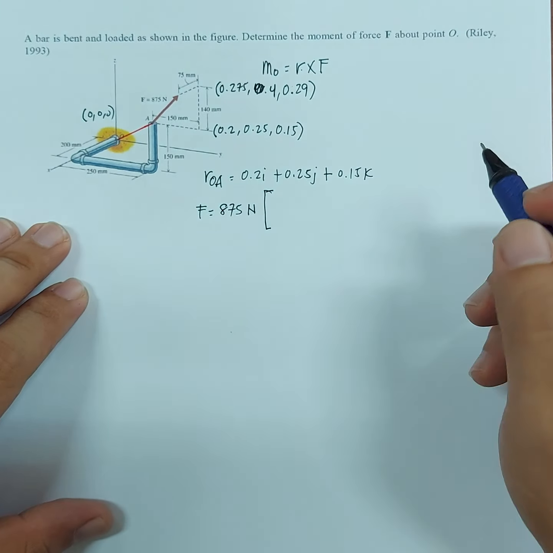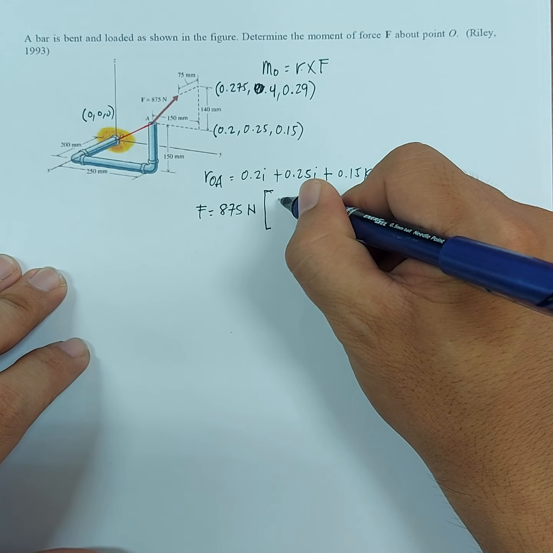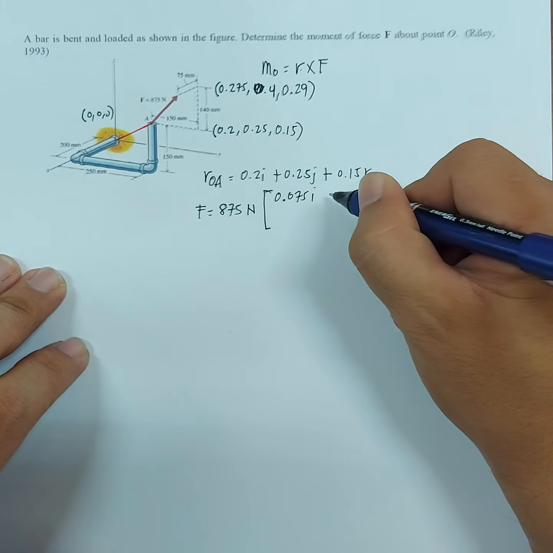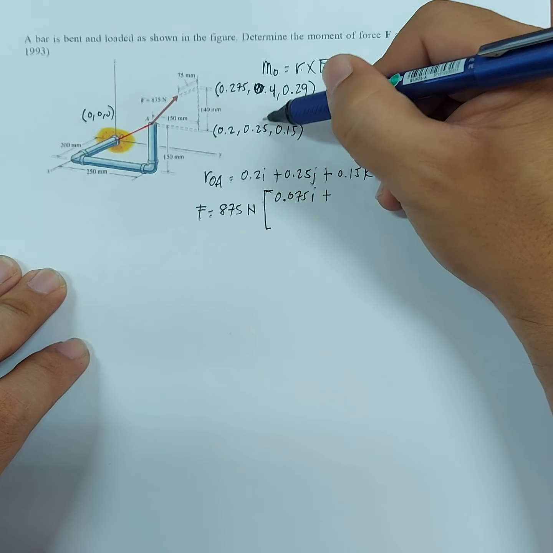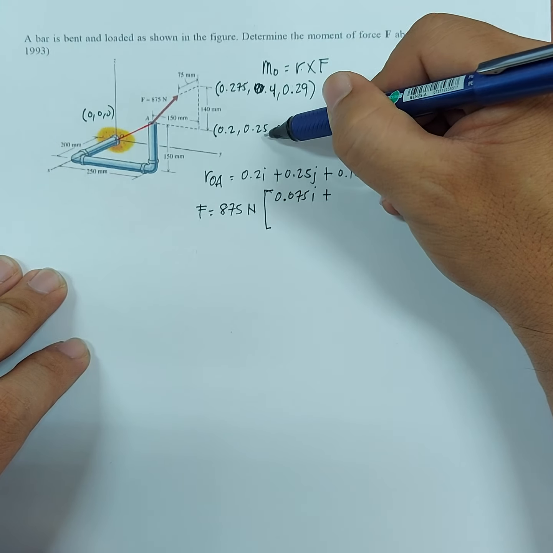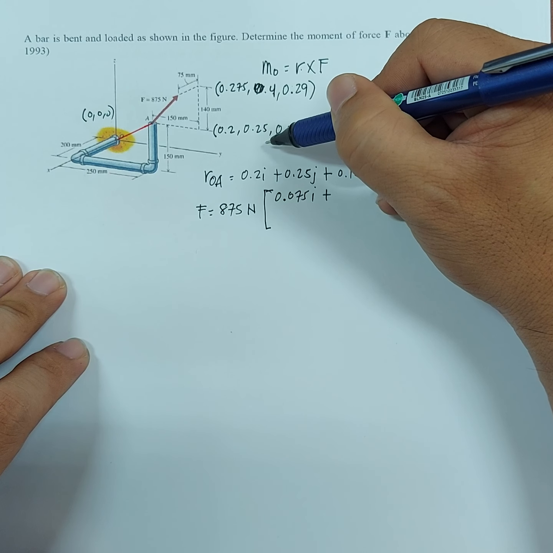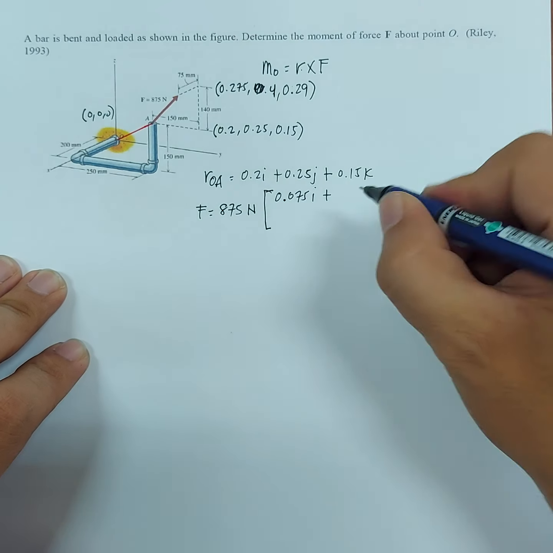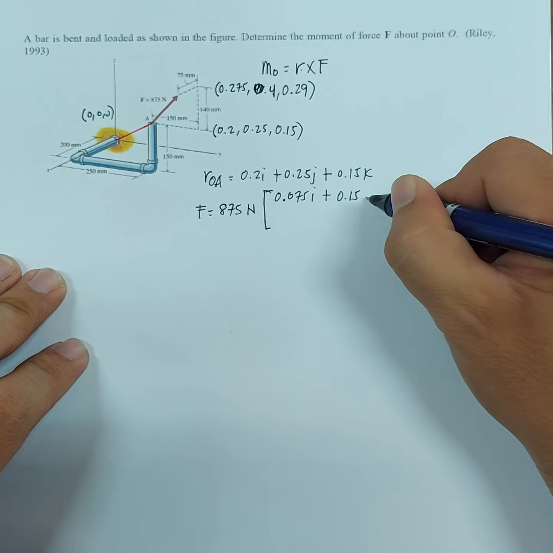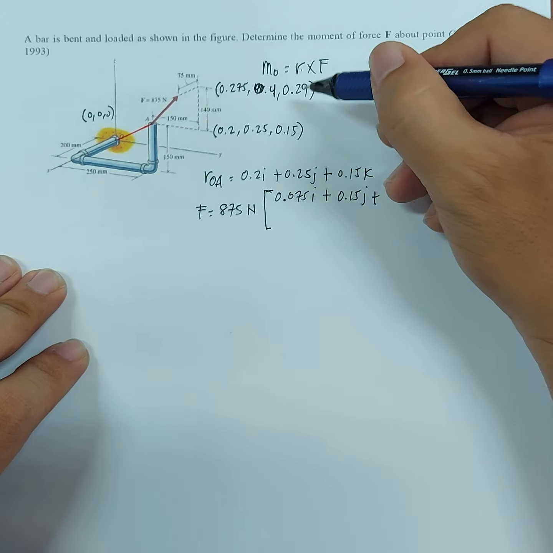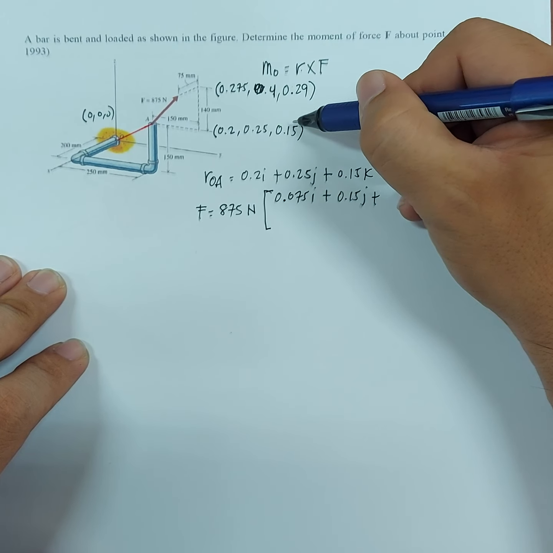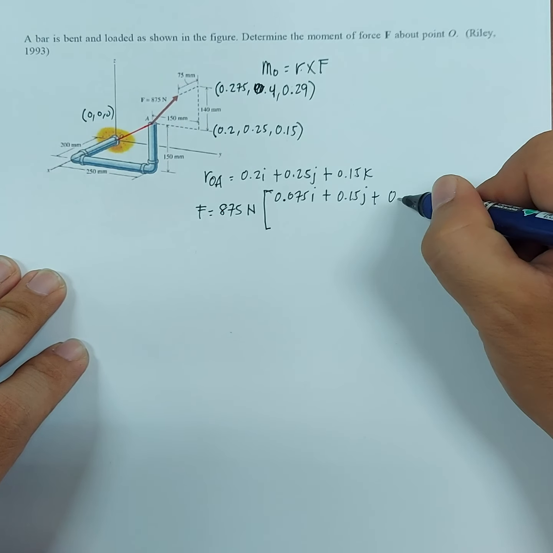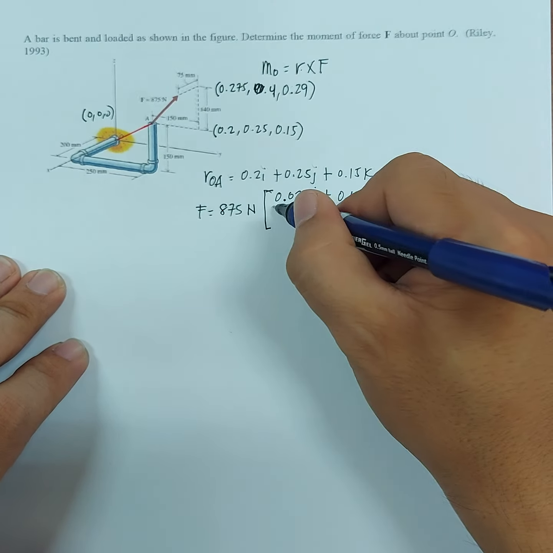So we're left with 0.075i plus we have 0.4 minus 0.25, that is 0.15j plus 0.29 minus 0.15, that is 0.14k.